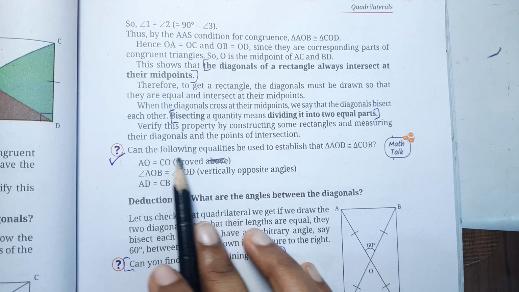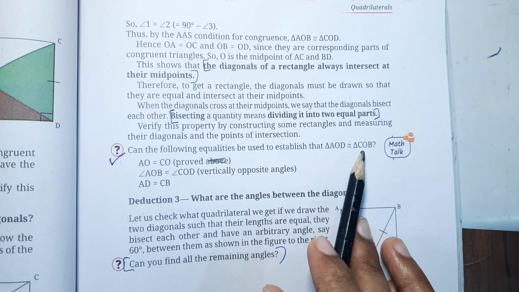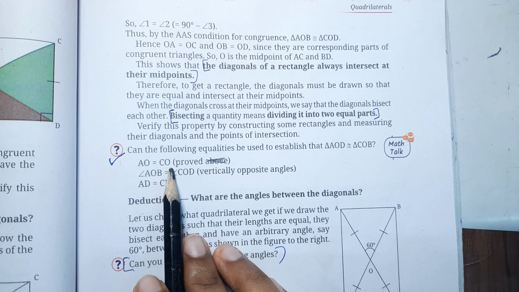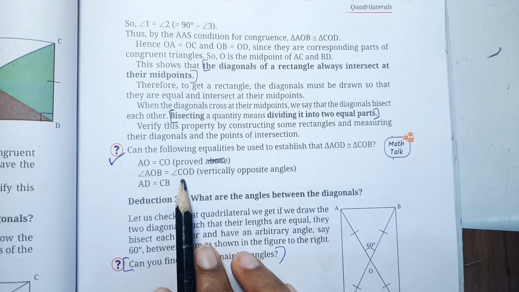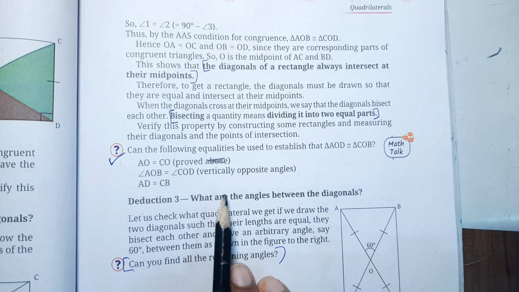Can the following equalities be used to establish that these two triangles are congruent? Here it is: AO is equal to CO, angle AOB is equal to angle COD, vertically opposite angles, and AD is equal to CB, you can see.